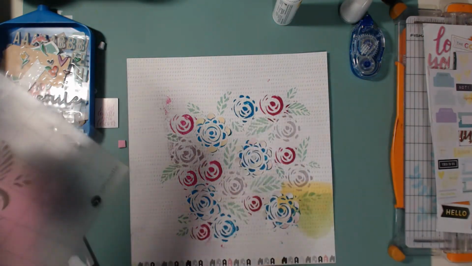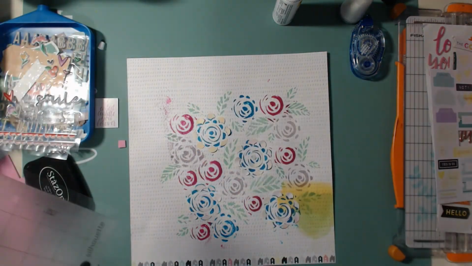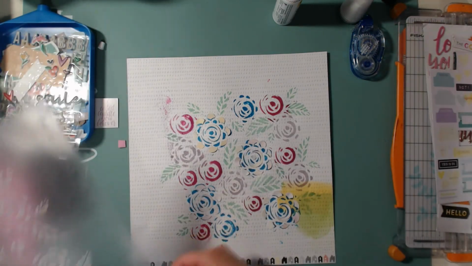So here you can see I'm just putting all of those pieces down, and then I'm going to glue them, and I will be done.